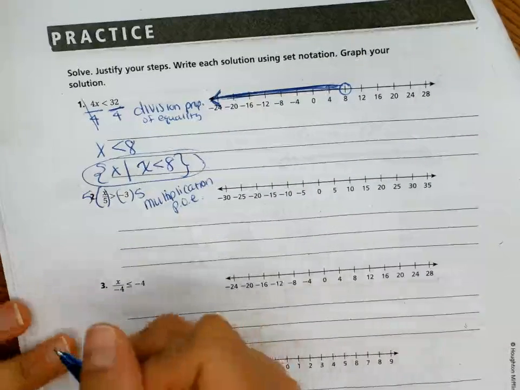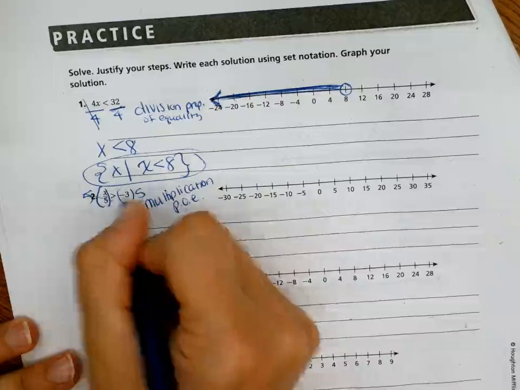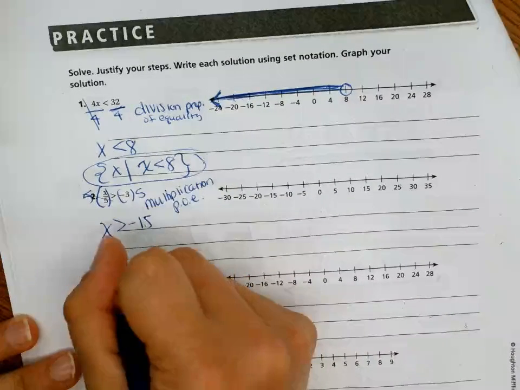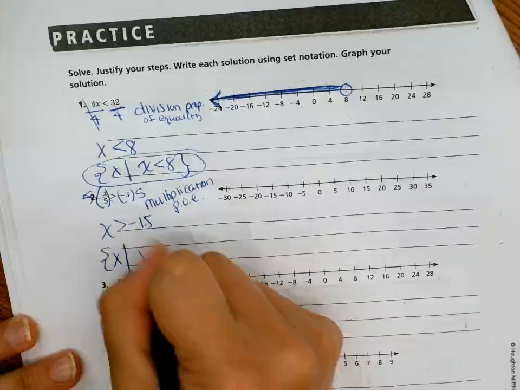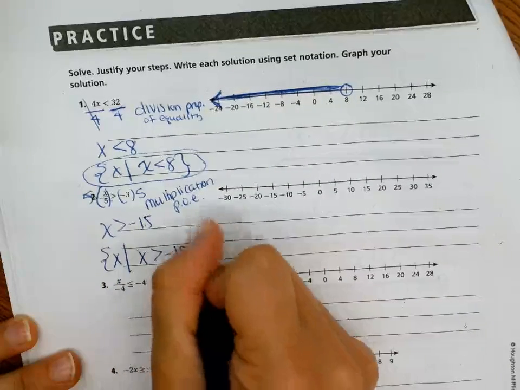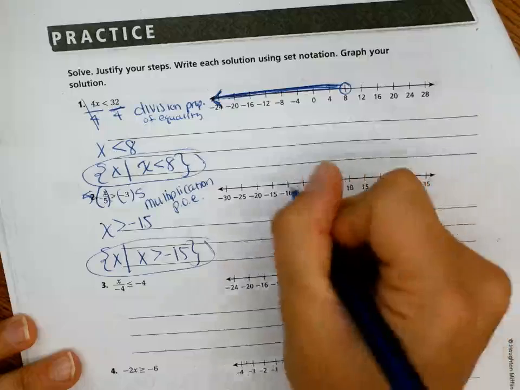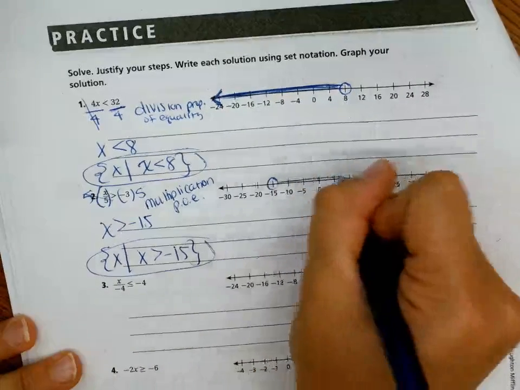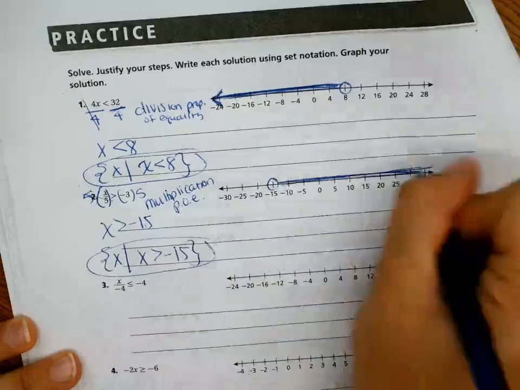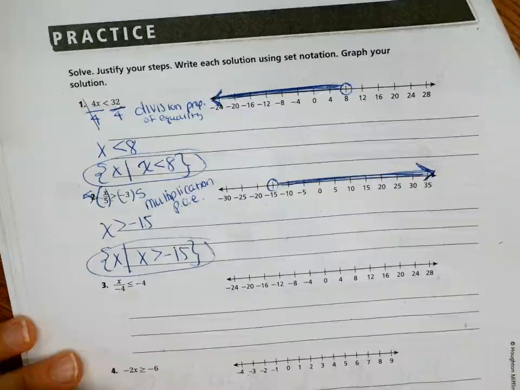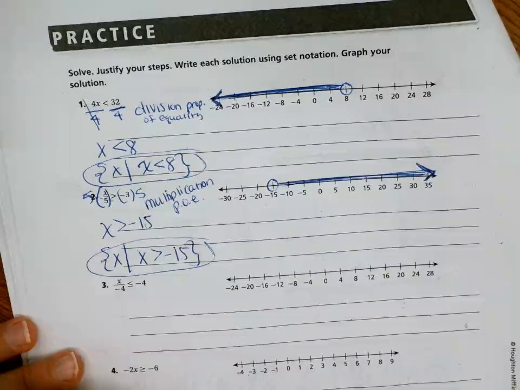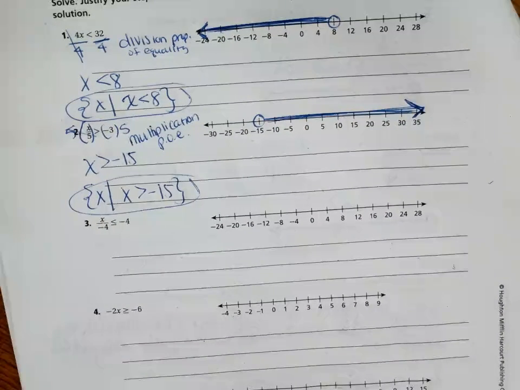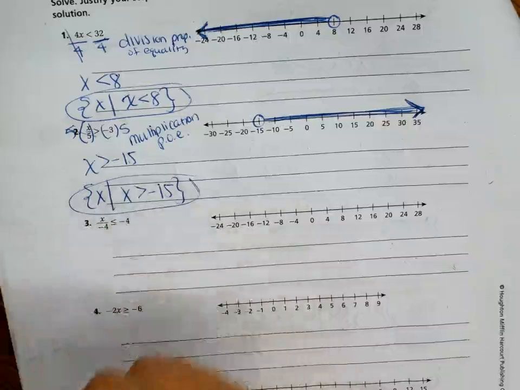So I use the multiplication property of equality. I multiply by 5 on both sides. X is greater than negative 15. So my solution set is x such that x is greater than negative 15. Open dot on negative 15, shaded towards the right. Number 3. Try number 3.